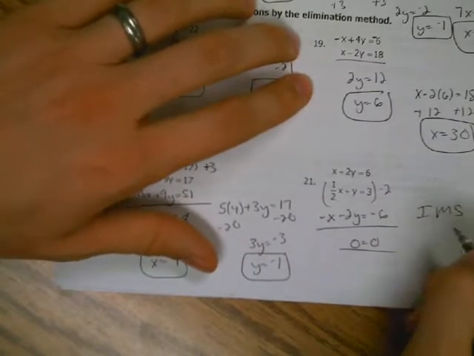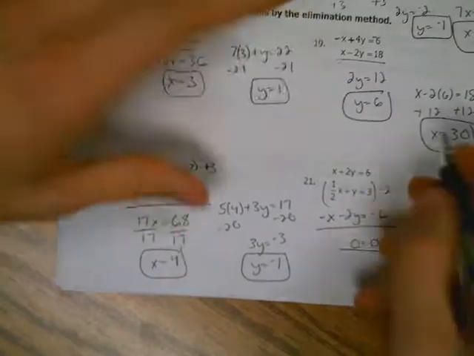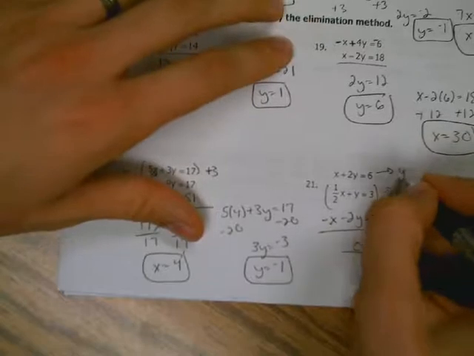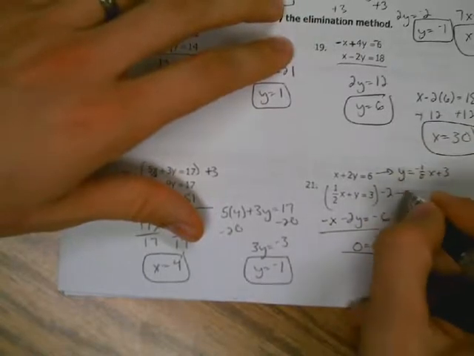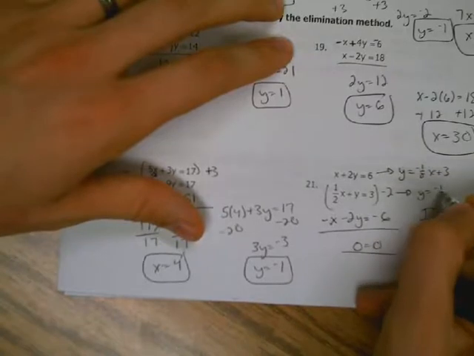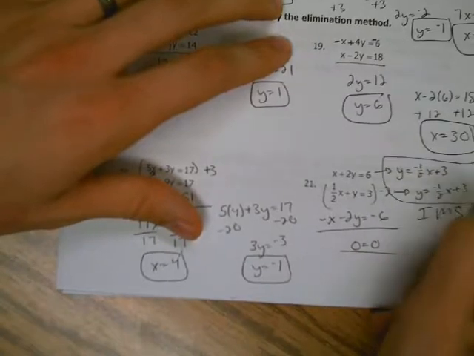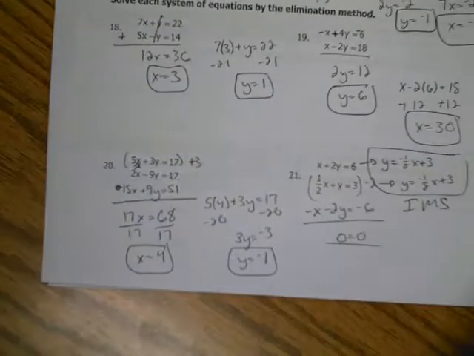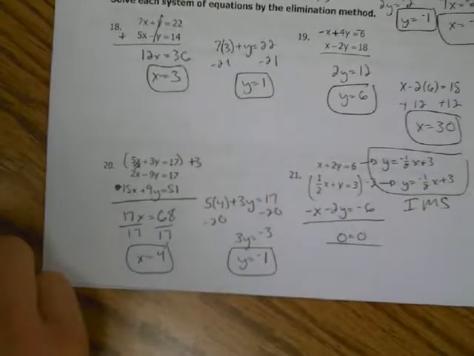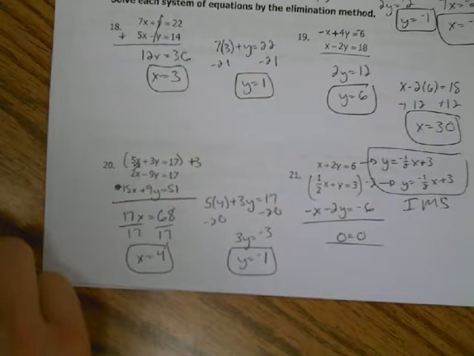And if you ever run into this situation, solve for y. If we solve for y here, y equals -1/2 x plus 3. If we solve for y here, y equals -1/2 x plus 3. You'll notice it's the same line. So, just like in the front, it'll cross at every single point, and IMS will be your answer in that case.